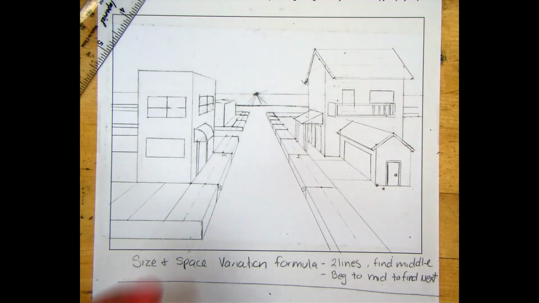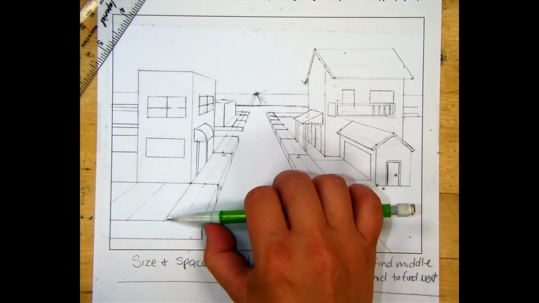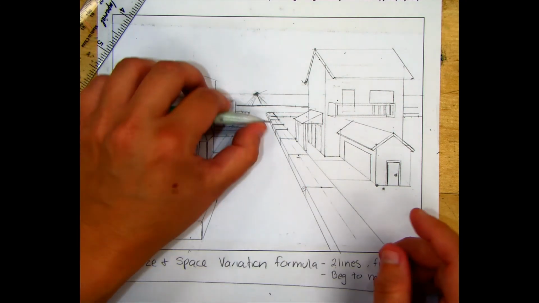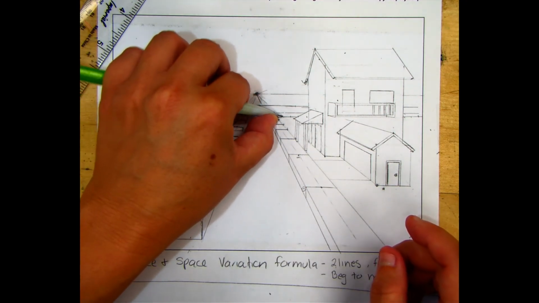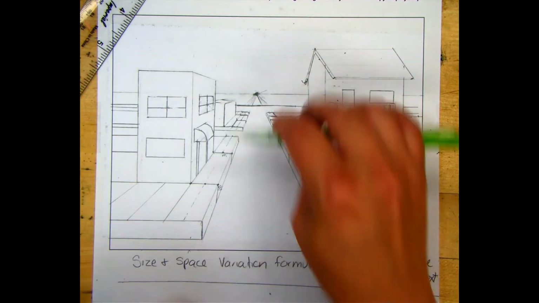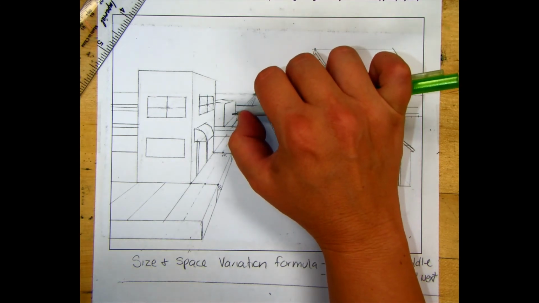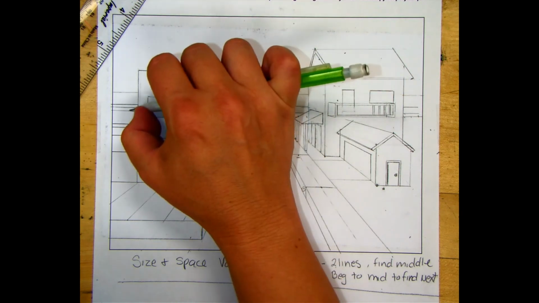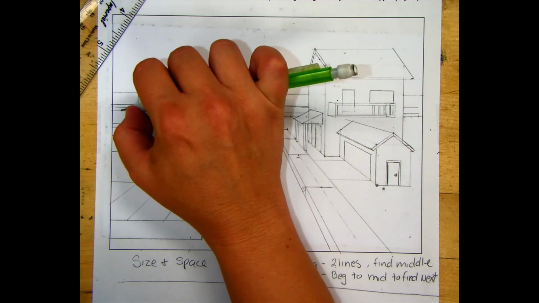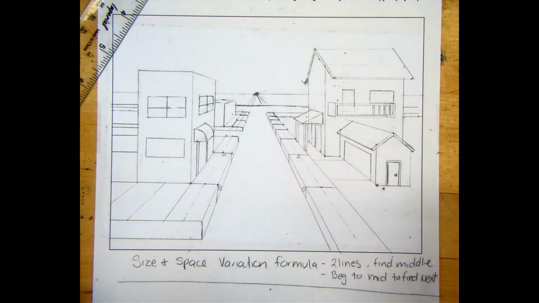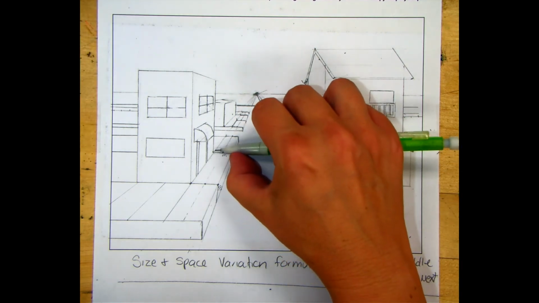So the width that you're using, you're just going to continue it on. When I was using this width on this line, I just continued on that same line. Same thing here. Put one there. And then I'm just going to guess and throw some in over there. Same thing here.